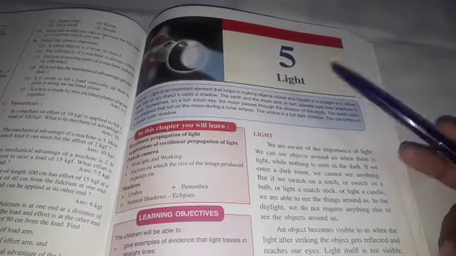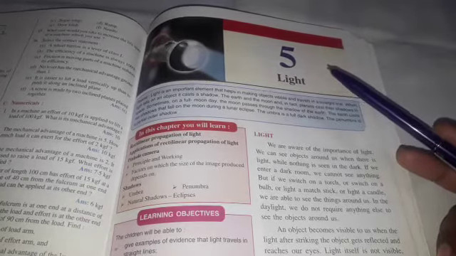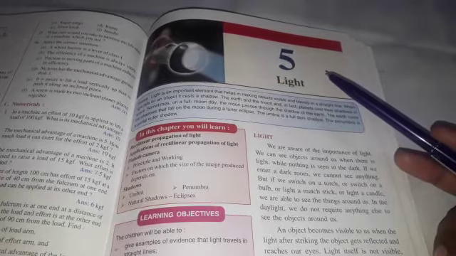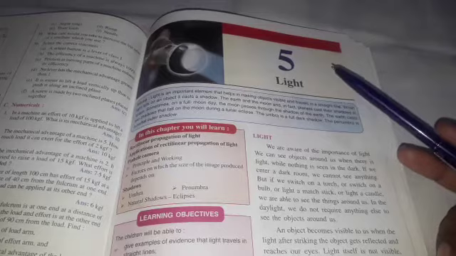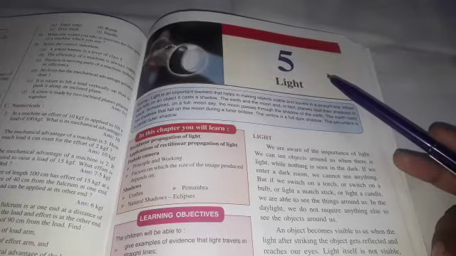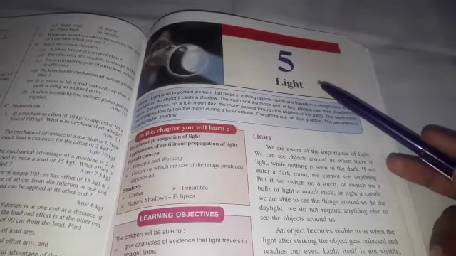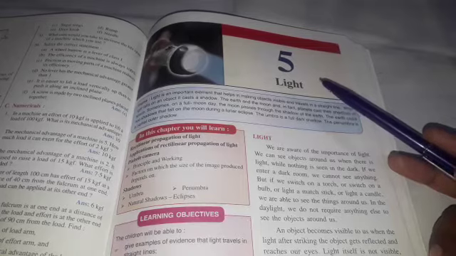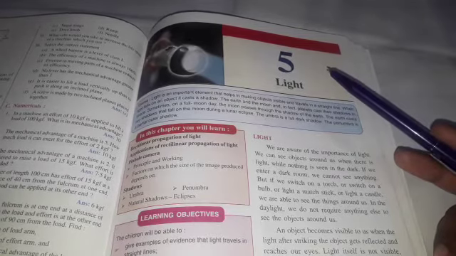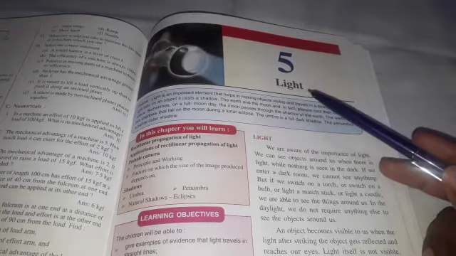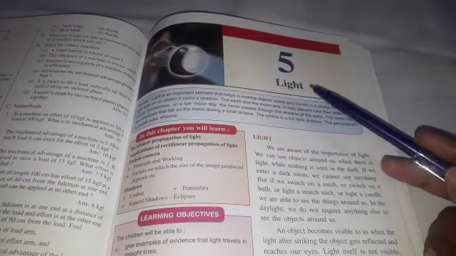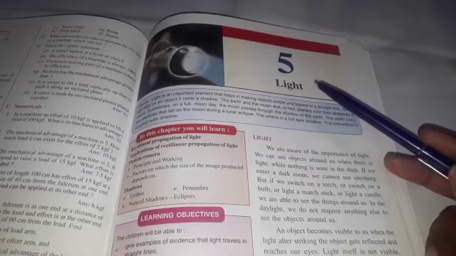It is just because of the sun. The sun gives you sunlight, and with the help of that light you can see any object. So what result do we get here? We get the result that we can see any kind of object with the help of light, and the sun is a source of light.